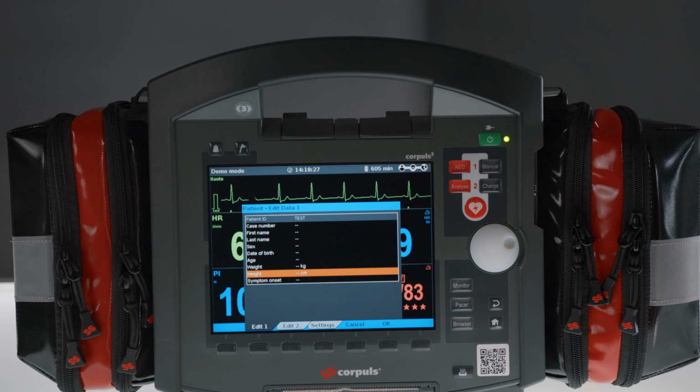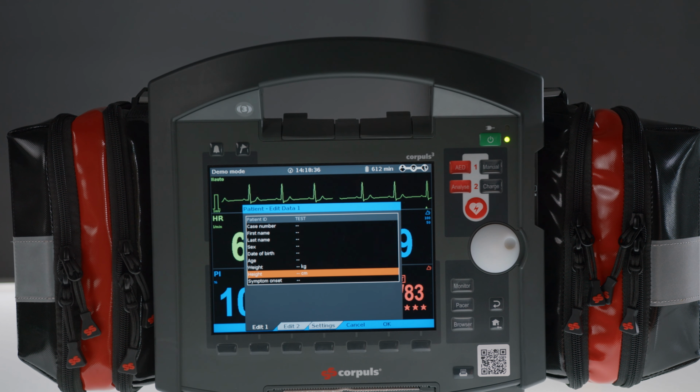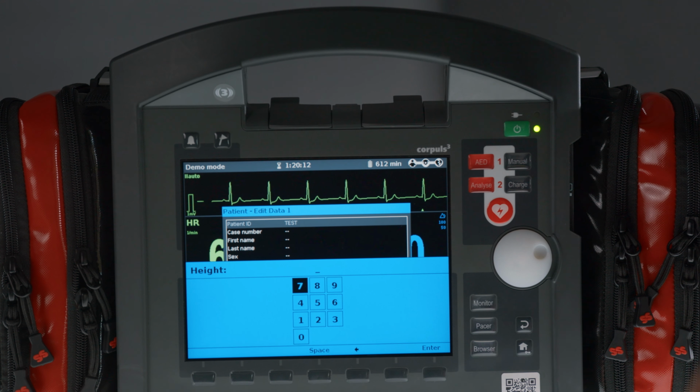The new software version also improves data entry. If you want to use the keyboard to enter data, you can see which field you are editing. Here, for example, the size.